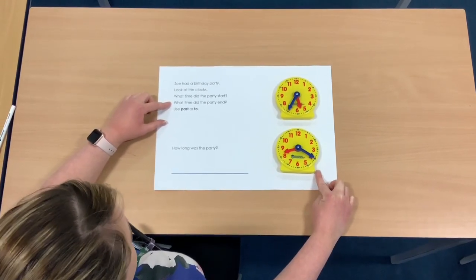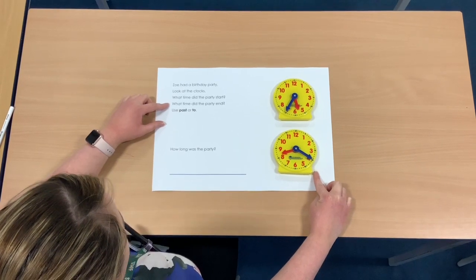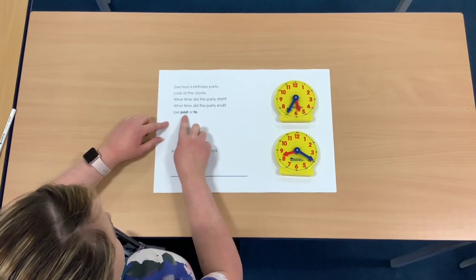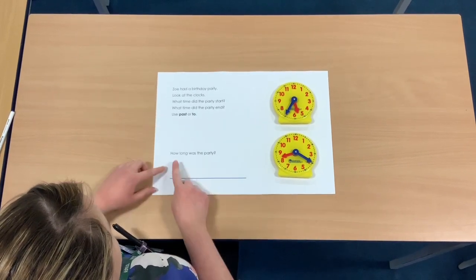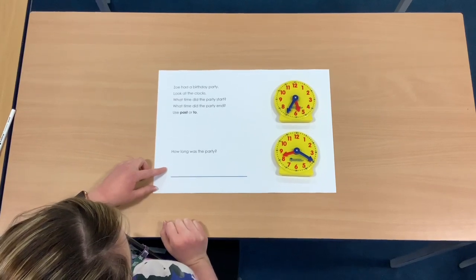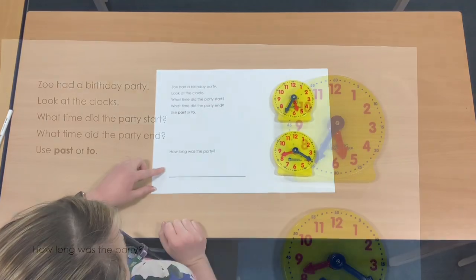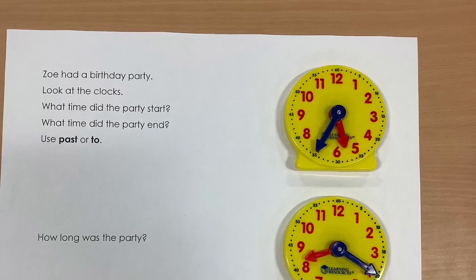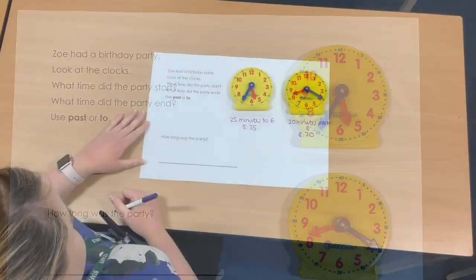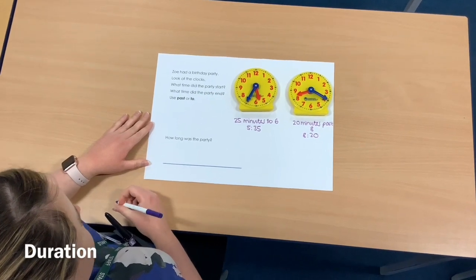Okay, so using a piece of paper and a pencil at home, I'd like you to write down what the times are. Okay, so make sure you're using past or to. Okay, and then I'd like you to also work out how long the party was. Please pause the video now and have a go. Okay, so let's see how you got on.